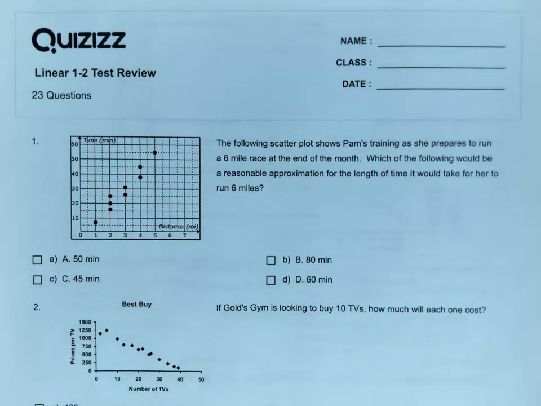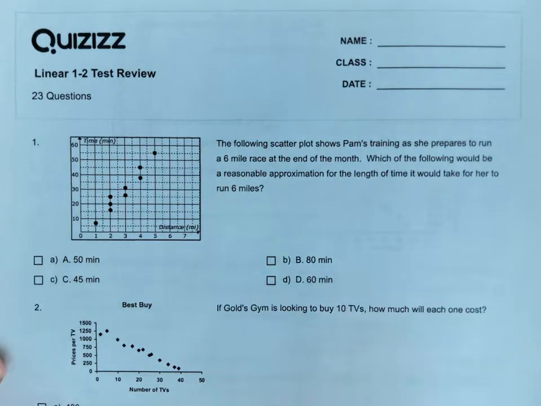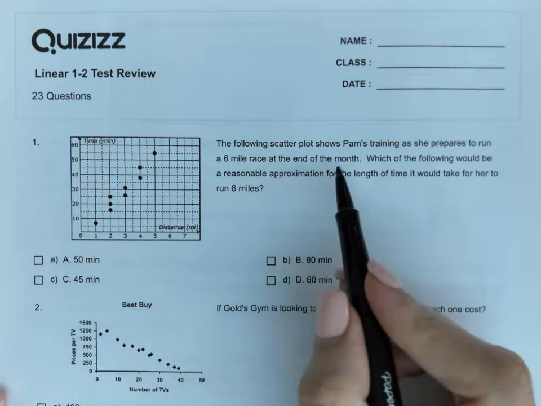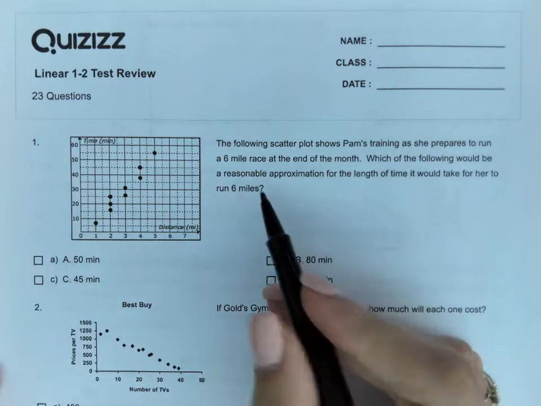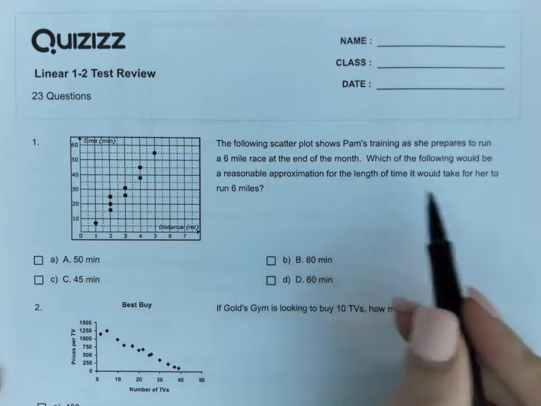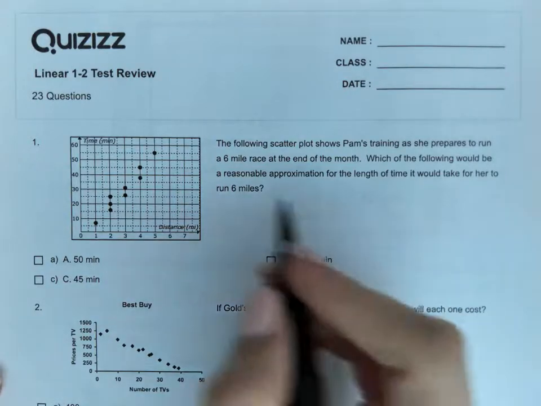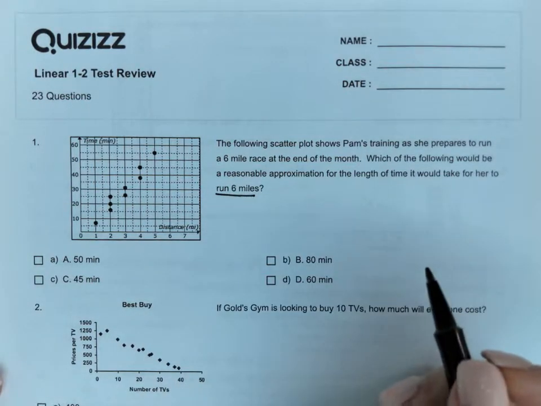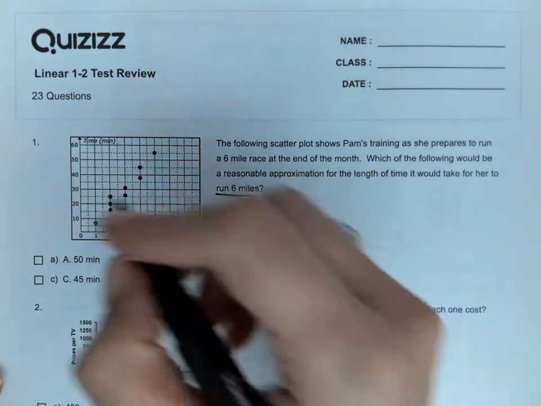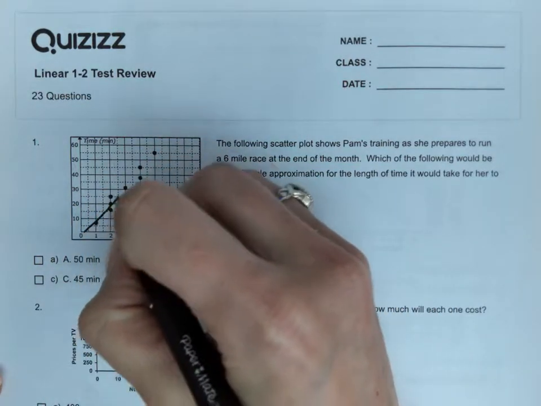Alright, today we're going to be working through the review for your test. The following scatter plot shows Pam's training as she prepares to run a 6-mile race at the end of the month. Which of the following would be a reasonable approximation for the length of time it would take for her to run 6 miles? Anytime you're making an estimation from a scatter plot, you need to sketch a trend line.